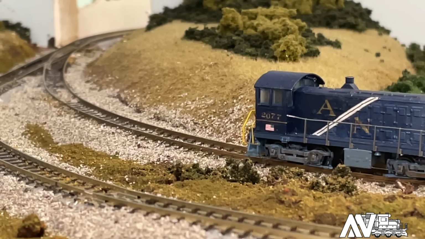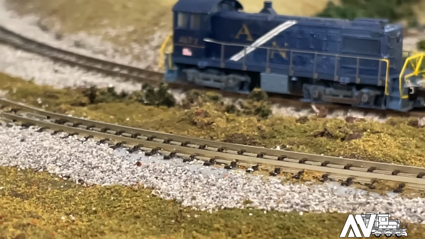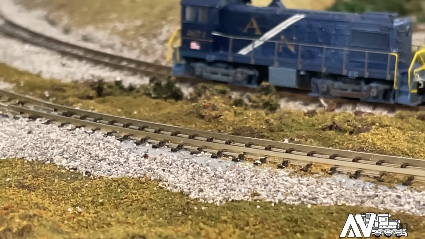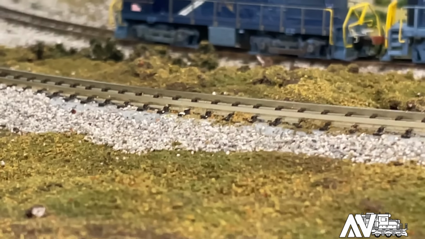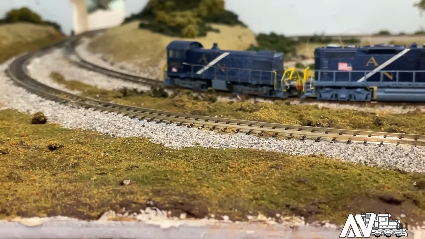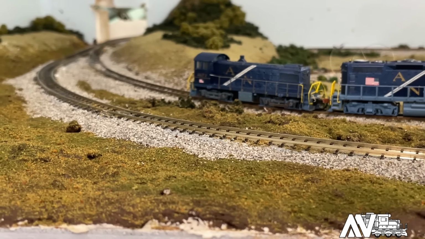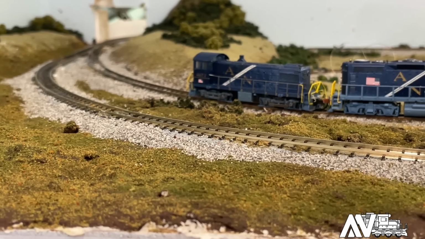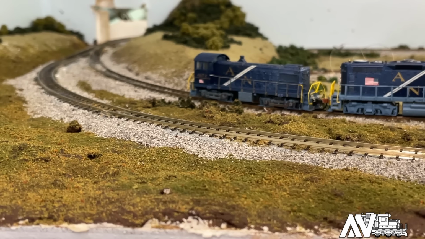Okay, let's stay in the same shot and let's move down here. Unfinished rails. Okay, so in the background we have rails that have been painted, and in the foreground we have rails that are not. And that will immediately draw attention, and not the good kind of attention that you want on your layout. It'll draw bad attention because you have these very shiny rails.